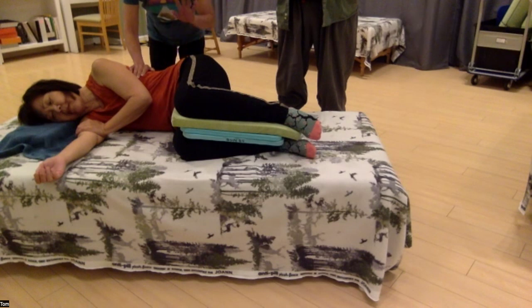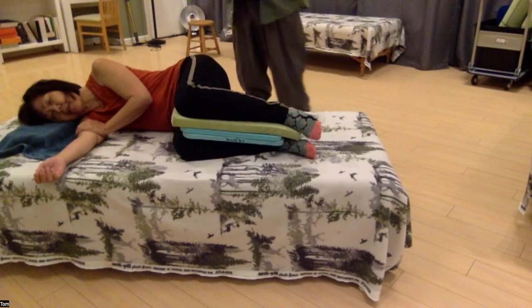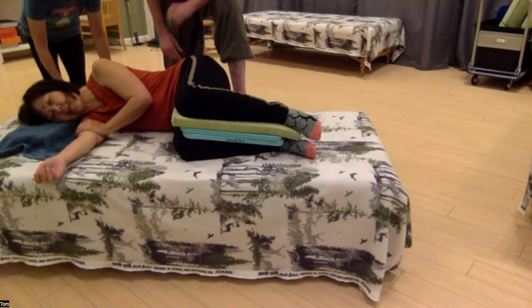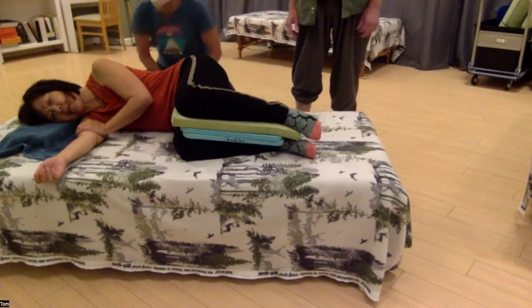Are you gonna be more comfortable sitting, or are you okay standing? For the ribs, probably sitting. Yeah, or you could even put one foot up. Oh, okay. Try this one first.